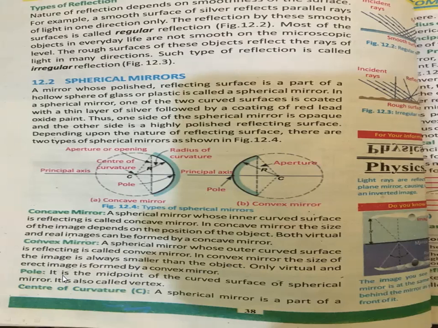Now we will consider the pole. This center point is the pole. If they ask you to define the pole, you will say it is the midpoint of the curved surface of a spherical mirror. It is also called the vertex. This is the midpoint of the spherical mirror, so this is called the pole. The other name of the pole is vertex.